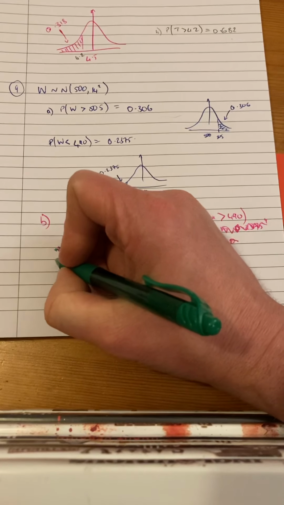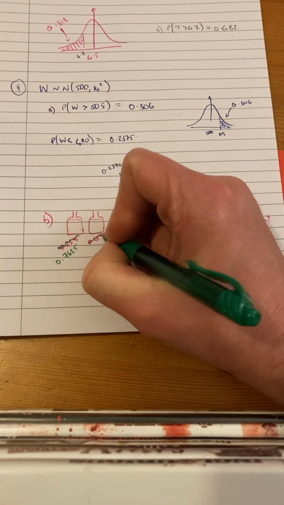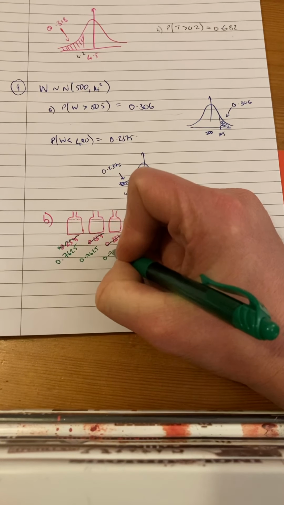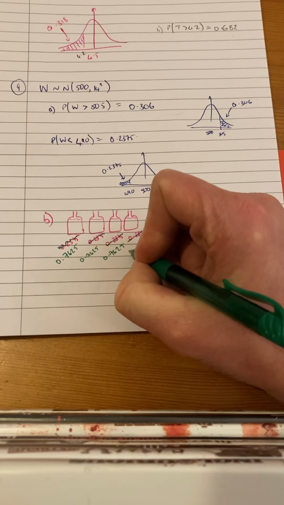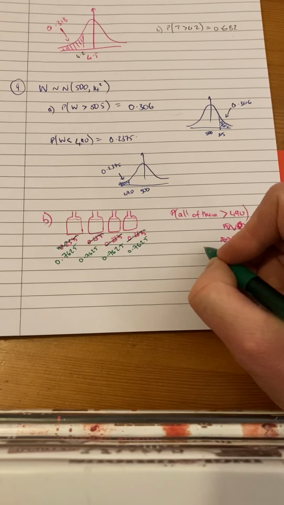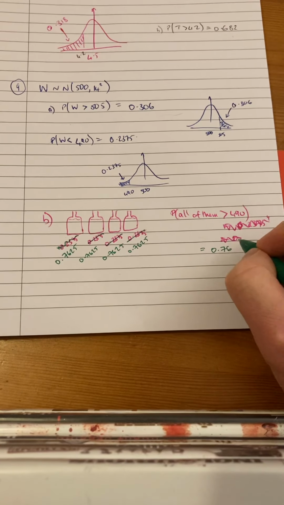So this is not 0.2375, it's 0.7625. They're all 0.7625. Sorry about that, guys. So the probability they're all greater than 490. That was literally the exact reason I picked this question.